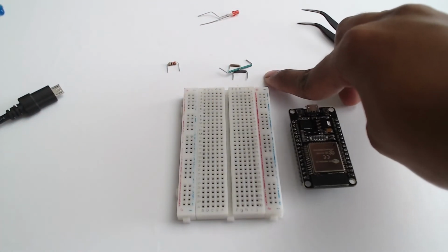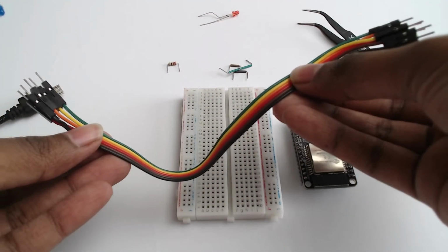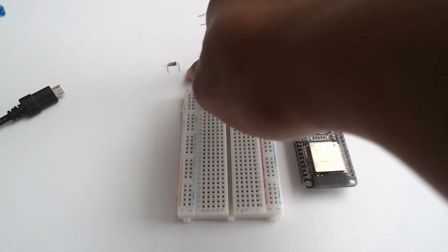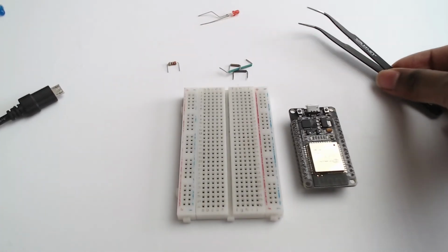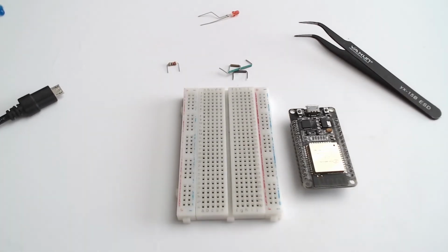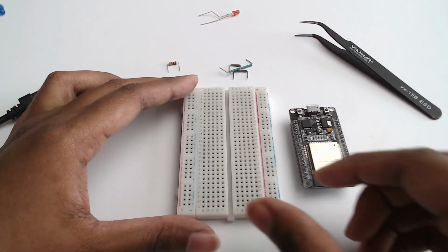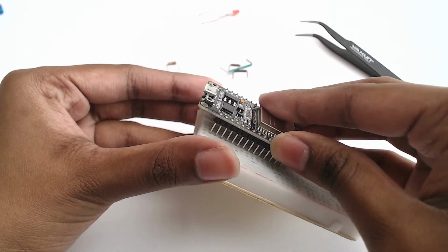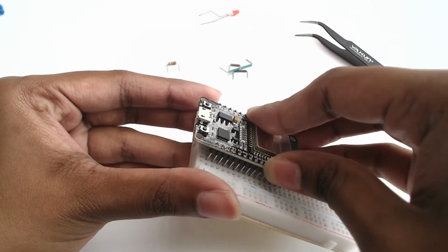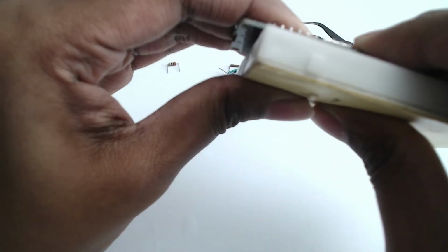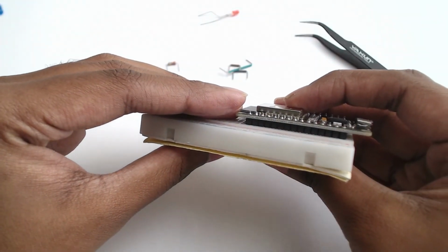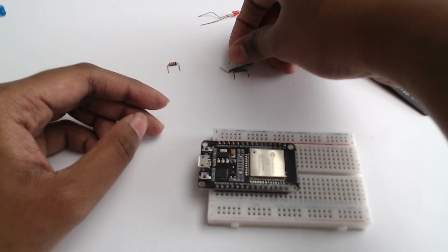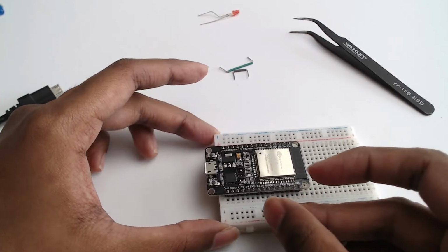And I have some breadboard wires. You can use jumper wires as well. I have an LED which I'll be using and a 220 ohm resistor to connect the LED with. And I have a pair of tweezers to connect the wires easily. I will start by plugging the ESP32 board onto my breadboard. Make sure that it is plugged in properly. Next, I will connect the ground pin of the ESP32 to my ground rail on the breadboard.